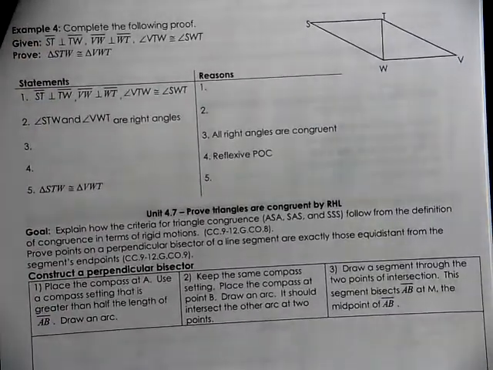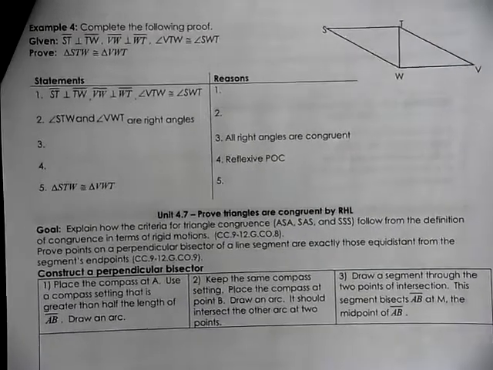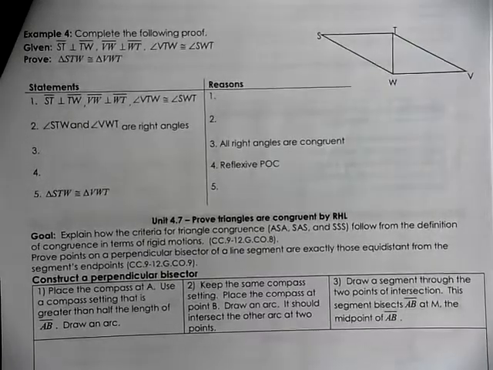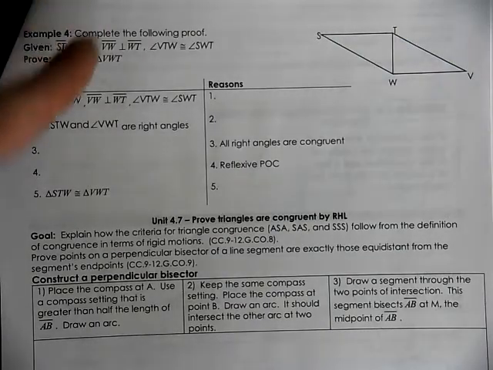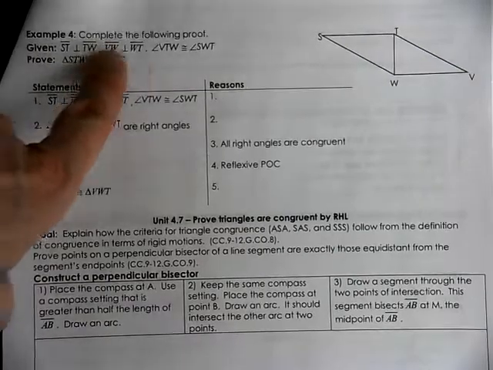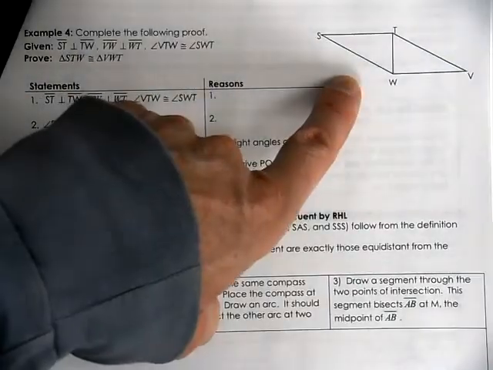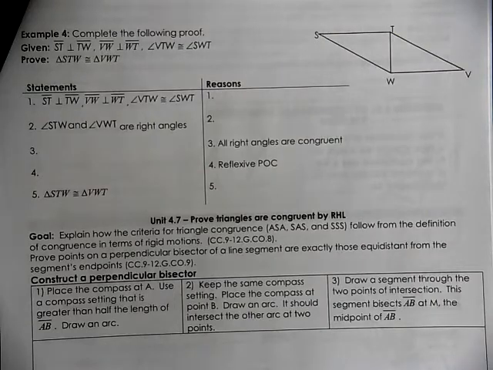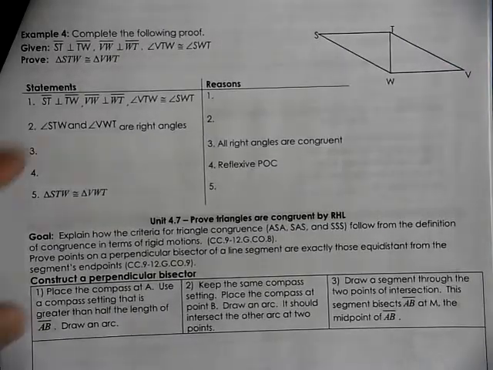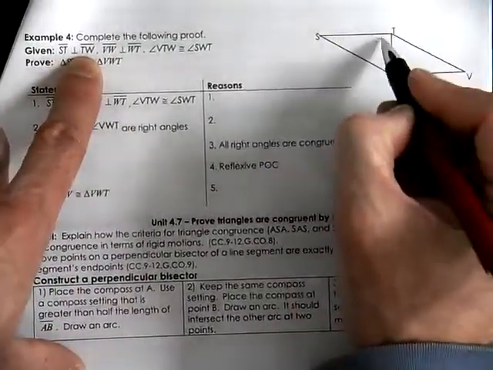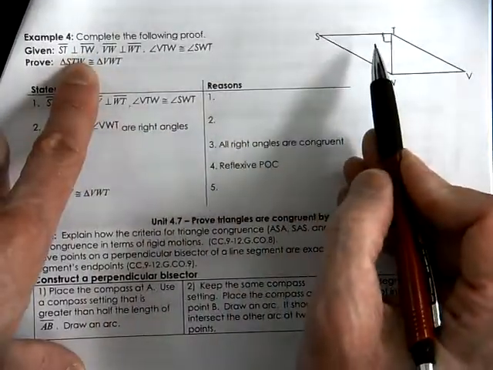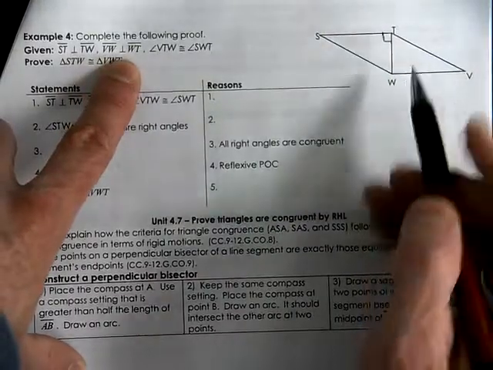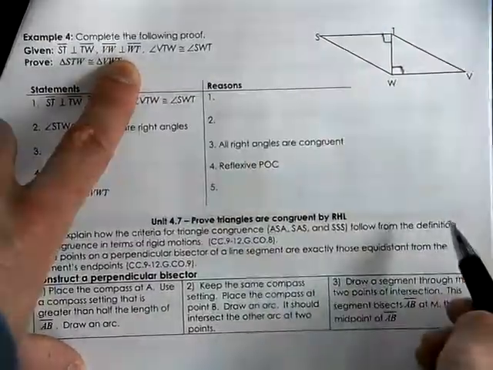One more example. So pause the video, try to come up with a plan for why these triangles are going to be congruent. Take your information, plug it onto your figure, mark up your figure, and find any additional information you know. All right, we're back. We're looking at ST and TW. This shows that it's perpendicular. That means it's going to be a right angle. VW and WT, those make a right angle. That's going to be perpendicular.